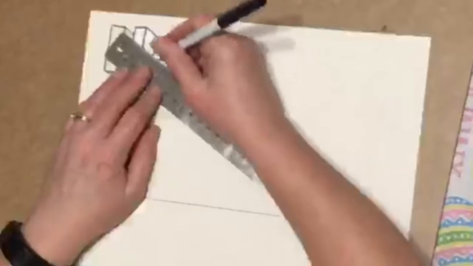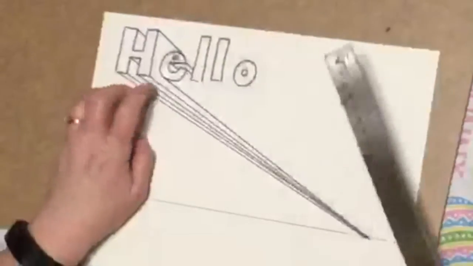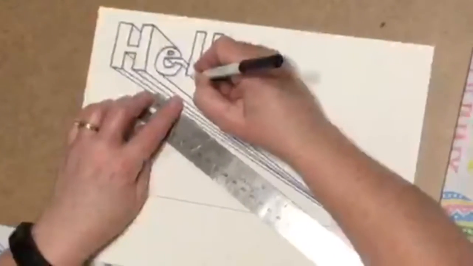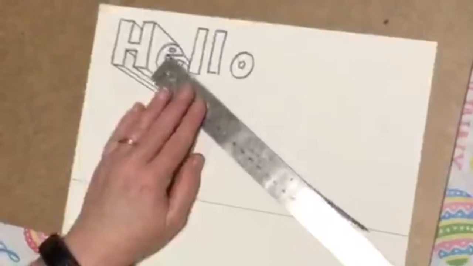We'll do this inside corner. Now I'll do these two L's.